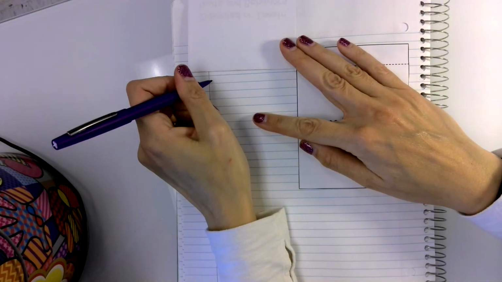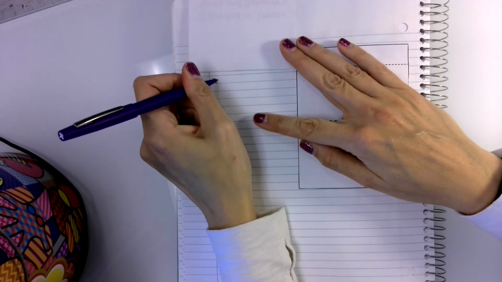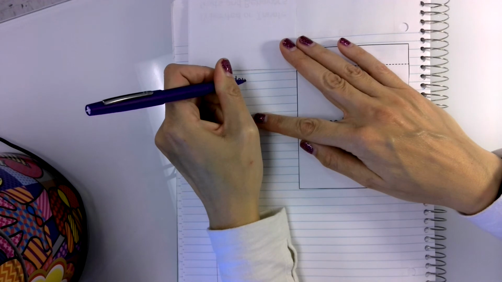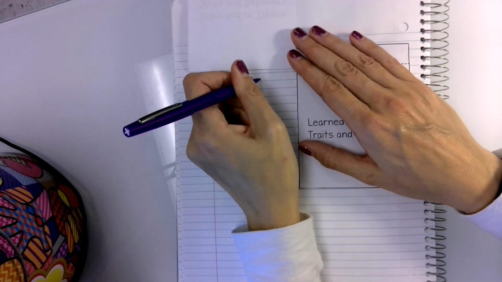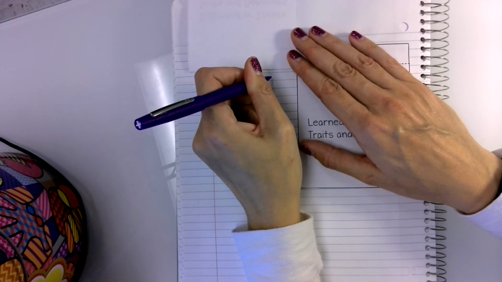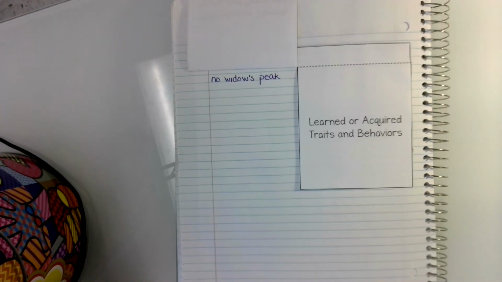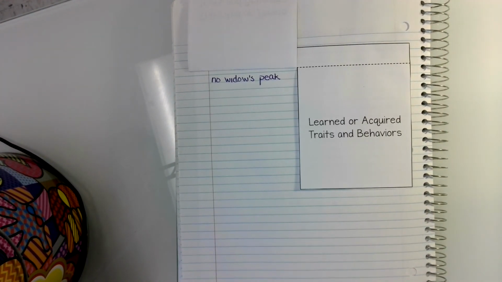I do not have a widow's peak. So I would say no widow's peak, because that is a trait that was passed down to me. And no widow's peak is recessive. So if you have one gene for a straight hairline, which is recessive, and the other for a widow's peak, which is dominant, then you would have a widow's peak.